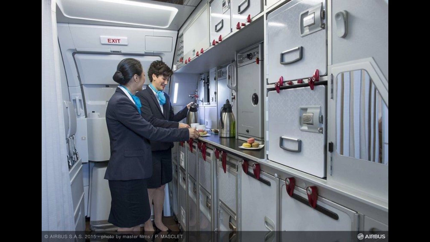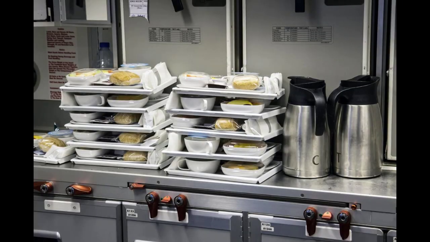Cabin crew responsibilities. The cabin crew plays a vital role in flight operations. Main duties: passenger safety, emergency procedures, safety demonstrations, food and beverage service, medical assistance. Passenger support. Flight attendants receive extensive training to handle both routine operations and emergencies.